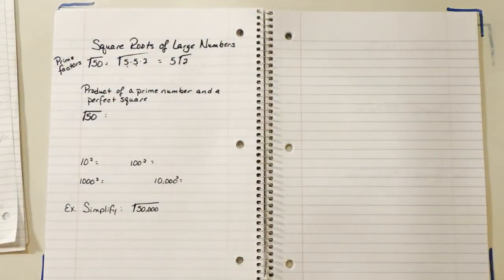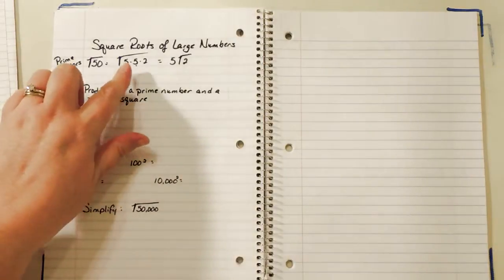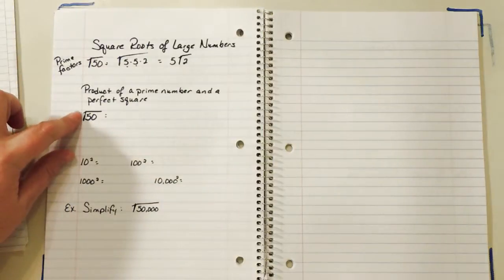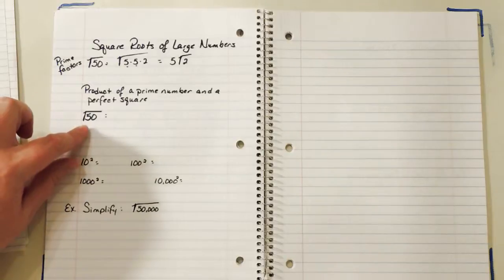You can also figure out that large numbers sometimes are the product of a prime number and a perfect square. So instead of looking for prime roots, or prime factors, sorry, let's look for perfect squares that are in the root of this. A perfect square is when an integer times an integer equals something. So in this case, we've got 25.